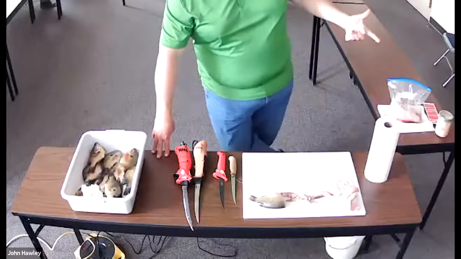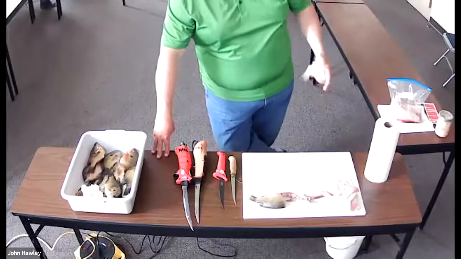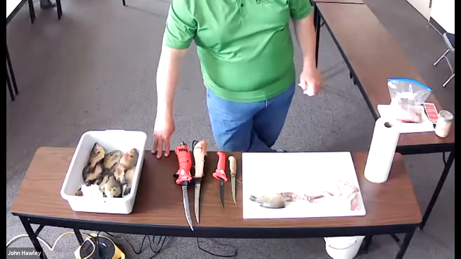These fillets can be baked. They can be broiled, they can be grilled. You can use those fillets any way you want to.